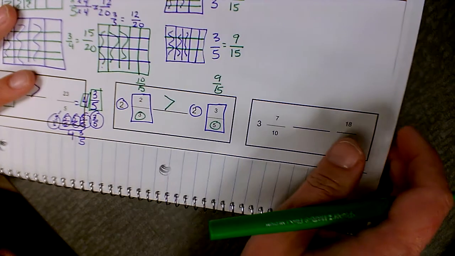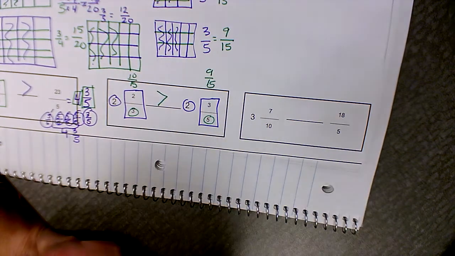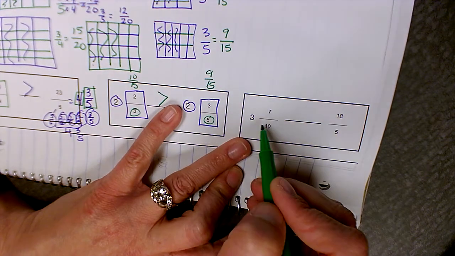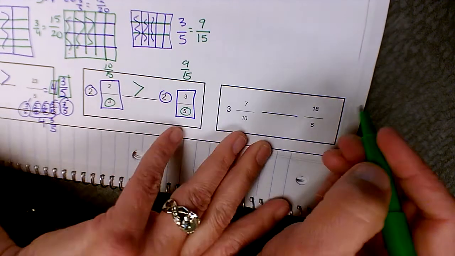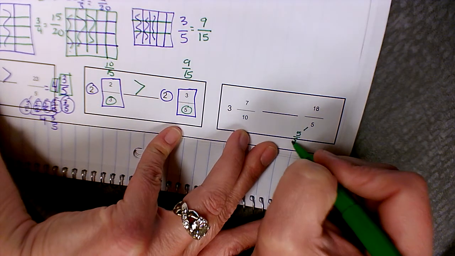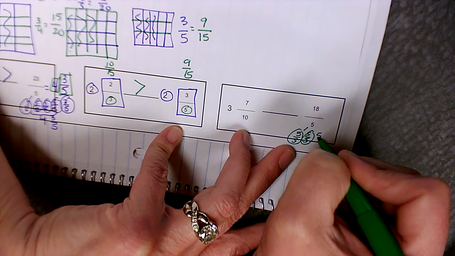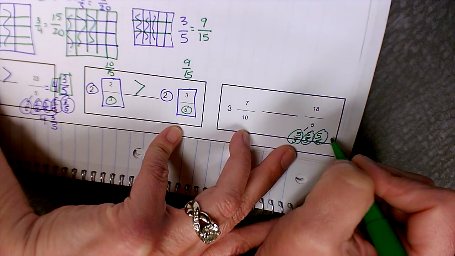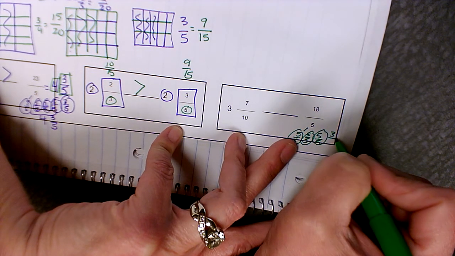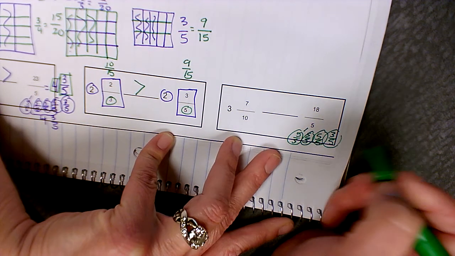All right, let's do our next one. Oh man, I got a mixed fraction and a fraction. So let's see if we can do it. So this one, I'm going to change into a mixed fraction to make it a little easier. I know that 5 can go into 18, right? So 5/5, there's 1. 5/5, that's 10. 5/5, that's 15. I can't do another one. So 15 plus what gives me 18? 3/5, right? So I've got 5, 10, 15, 16, 17, 18.